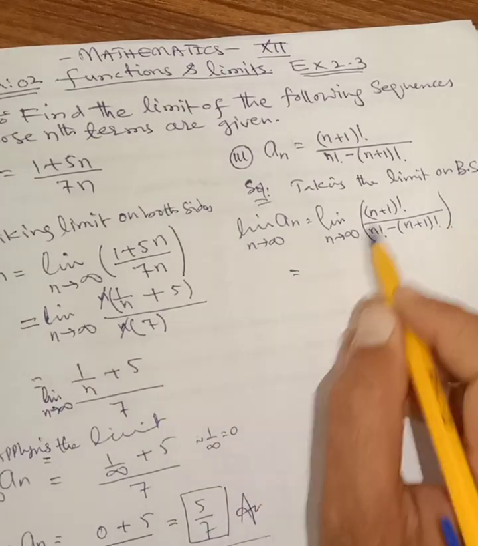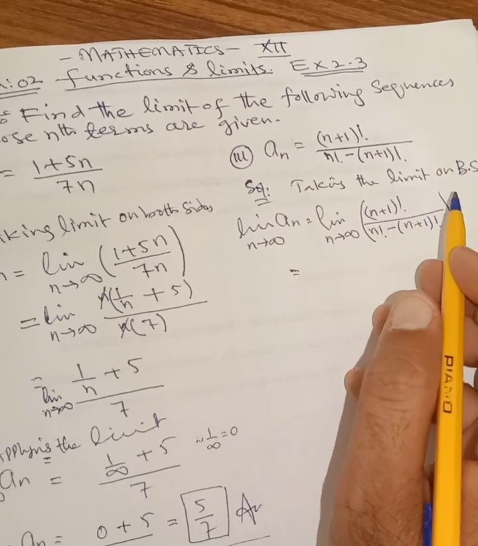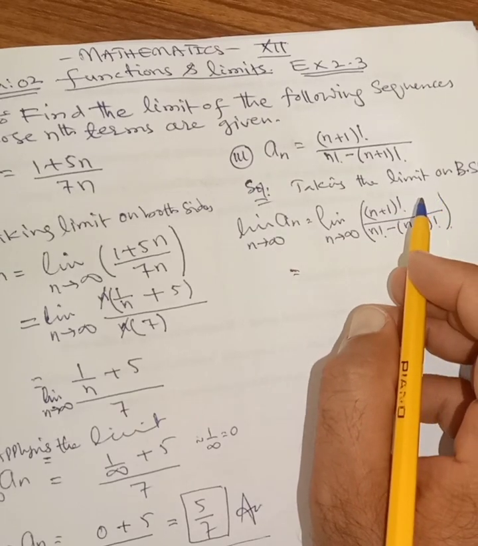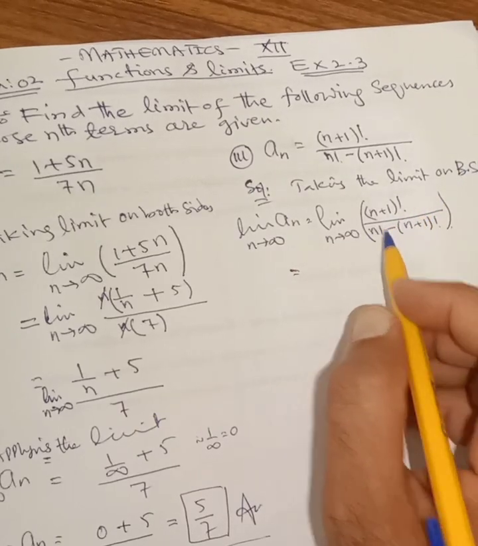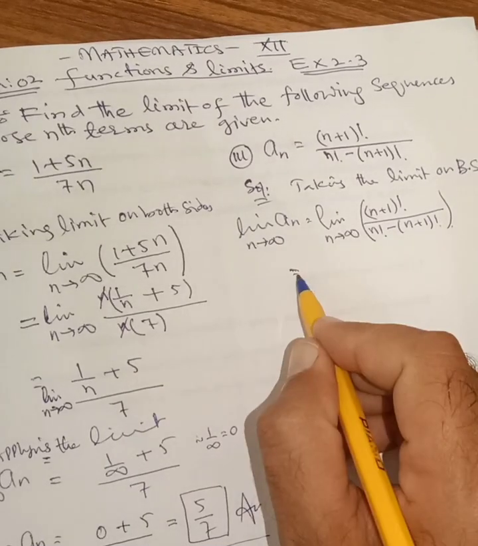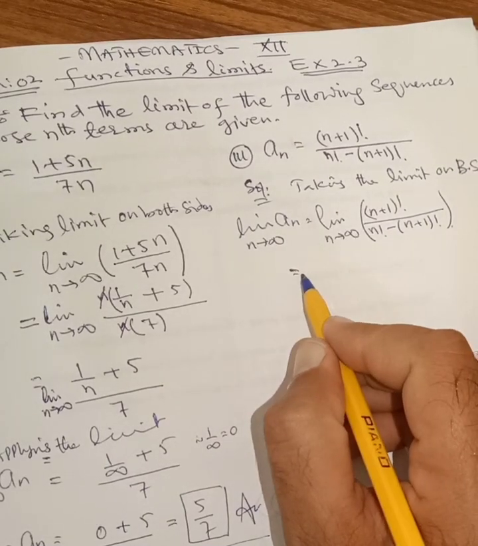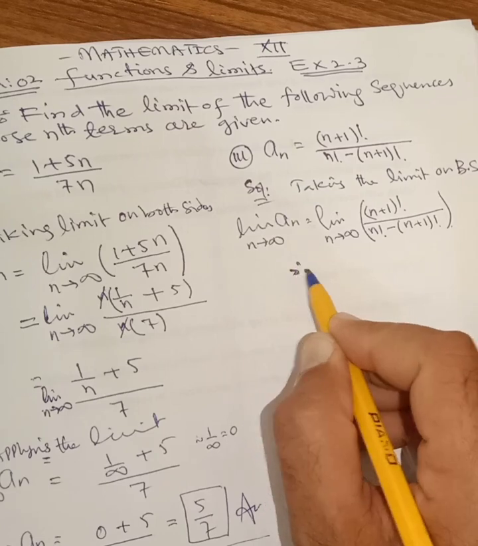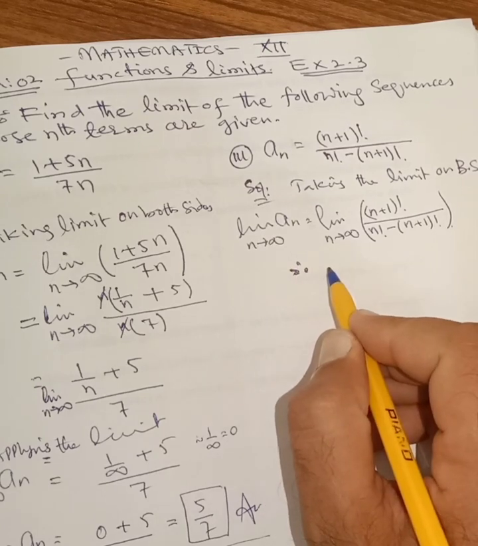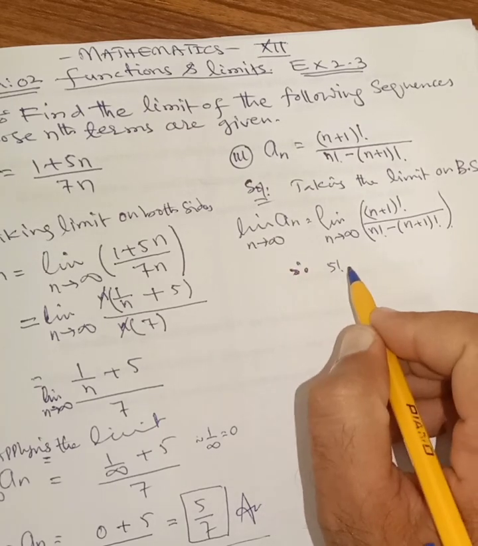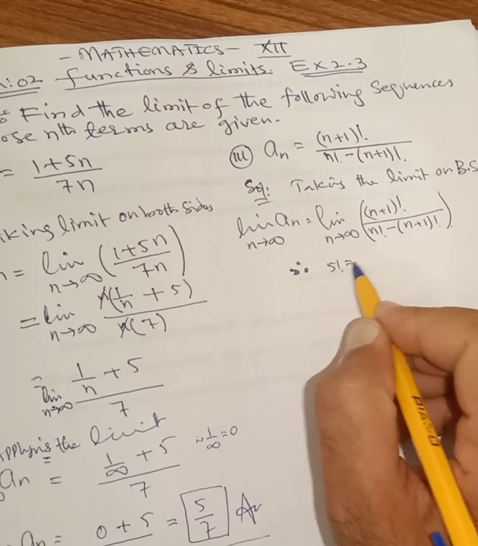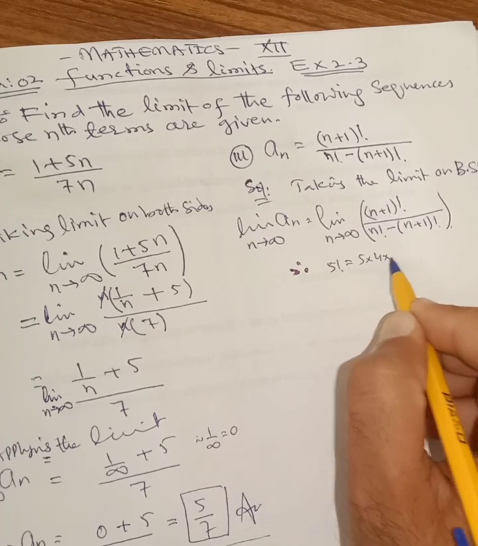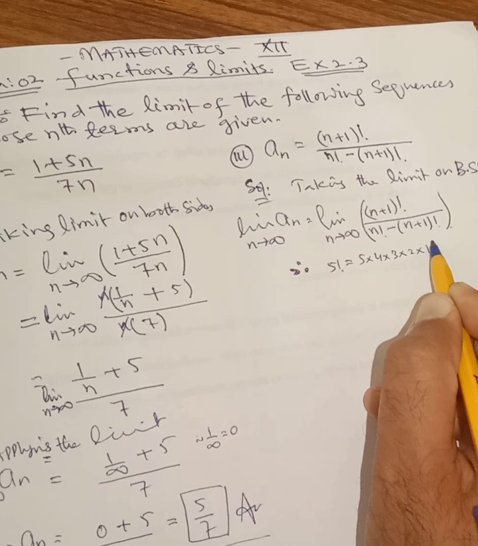Now we have (n plus 1) factorial. If we open this, for example, 5 factorial we write as 5 times 4 times 3 times 2 times 1.